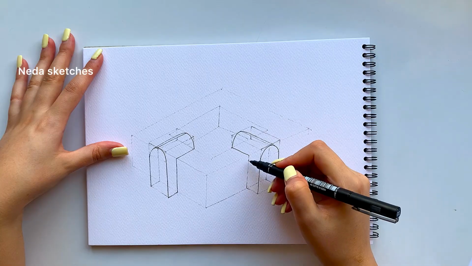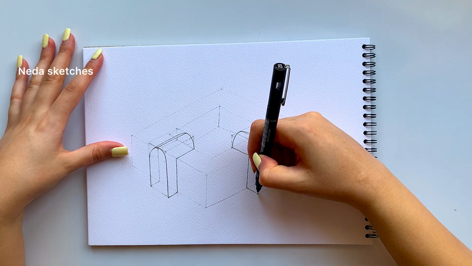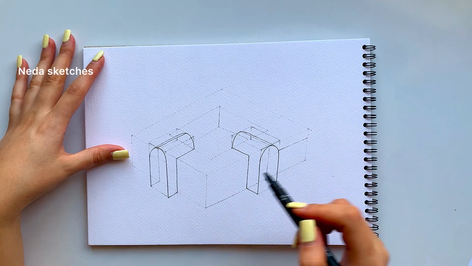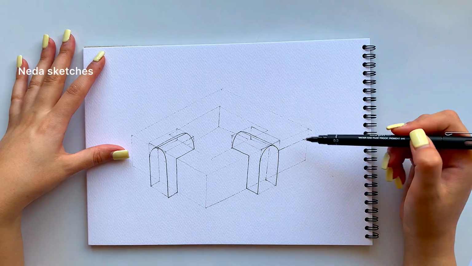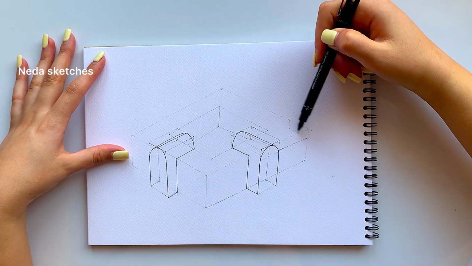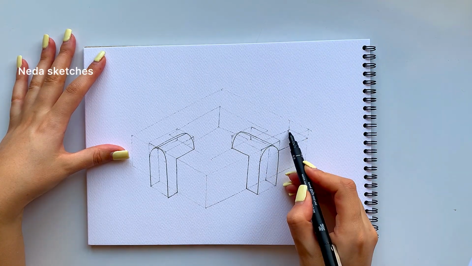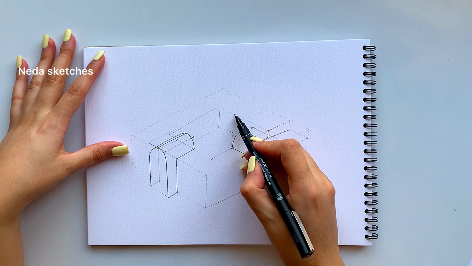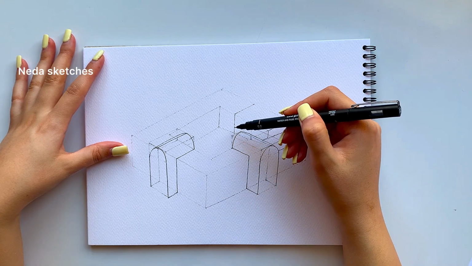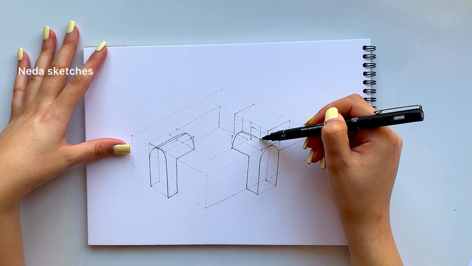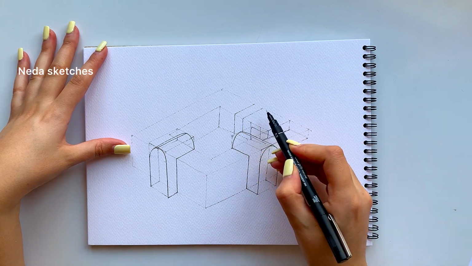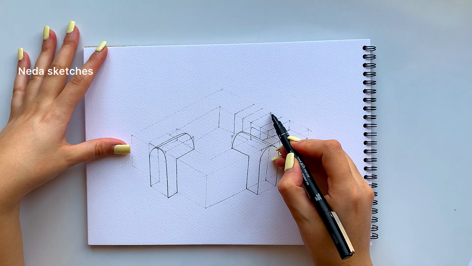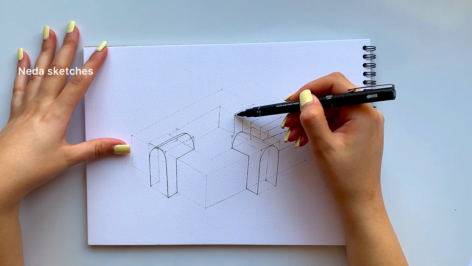I try to make some lines more visible, and after that I try to add more lines and apply some cuts on the first isometric cube to add more details. The basis of the isometric view is parallel lines, so I draw some vertical and horizontal lines, and I try to divide this part of the cube into 4 equal parts.